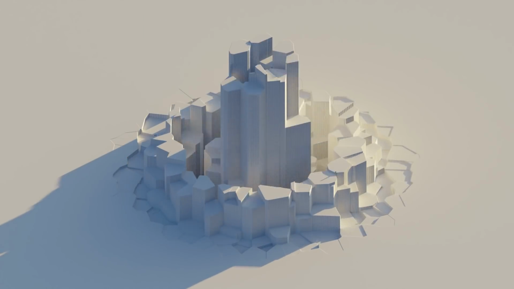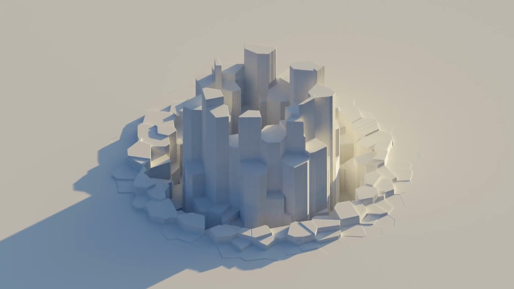And now for the main cam, hopefully you learned something about the nodes and the displacement and all this, and yeah, that's it for this tutorial. Thanks.